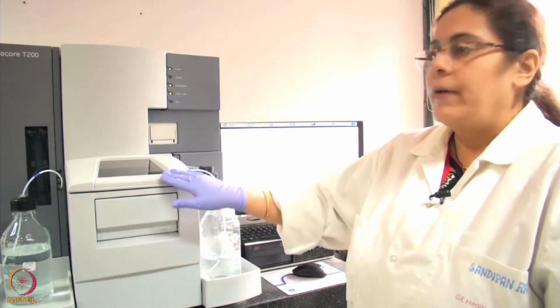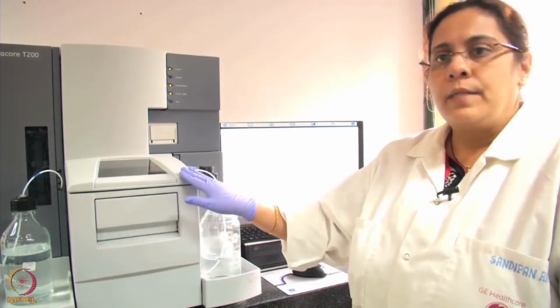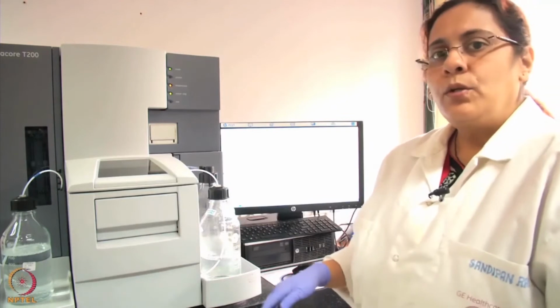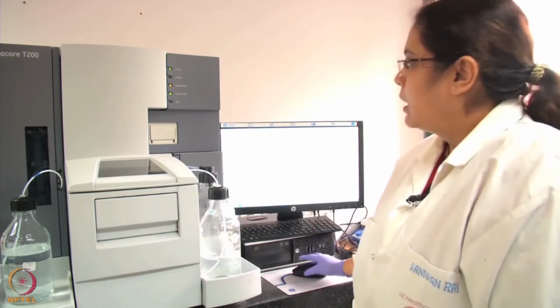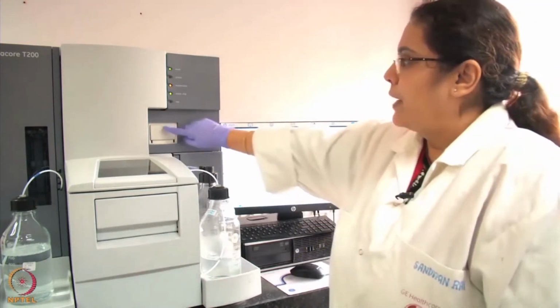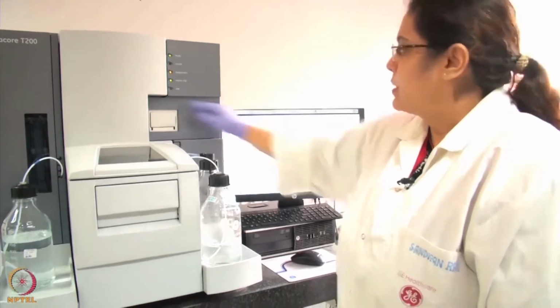machine. This is where we conduct our SPR experiments. Let me show you the different parts of the machine. So this is where the sensor chip goes, this compartment.